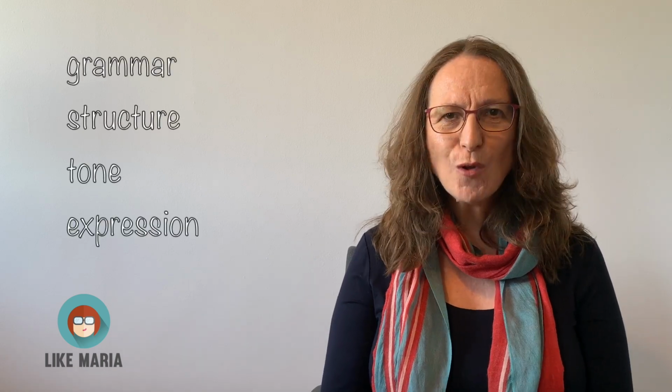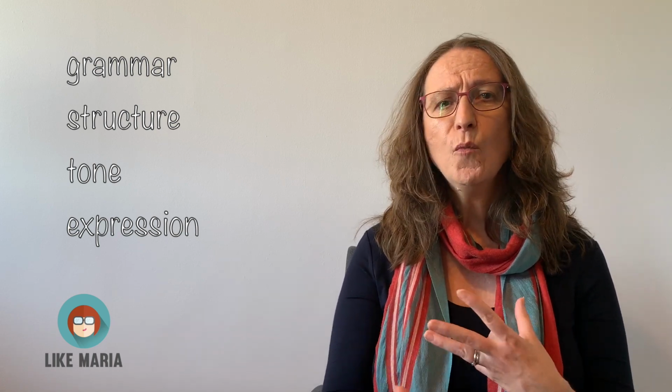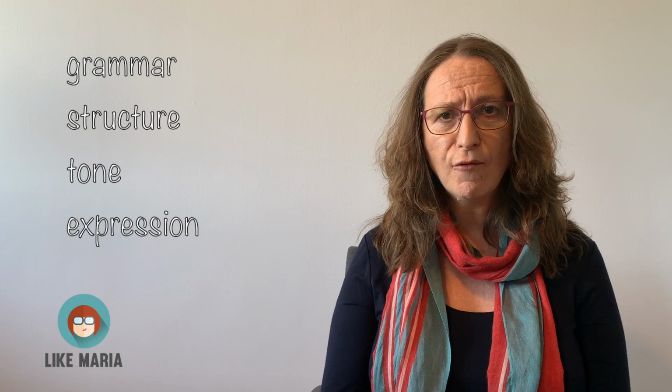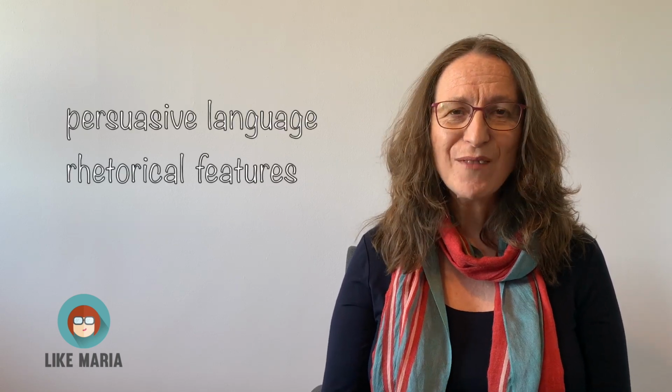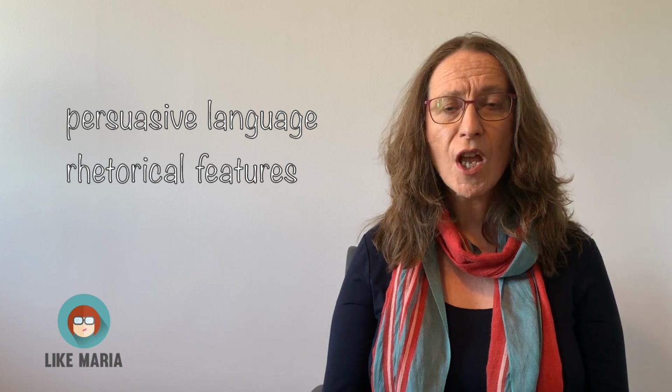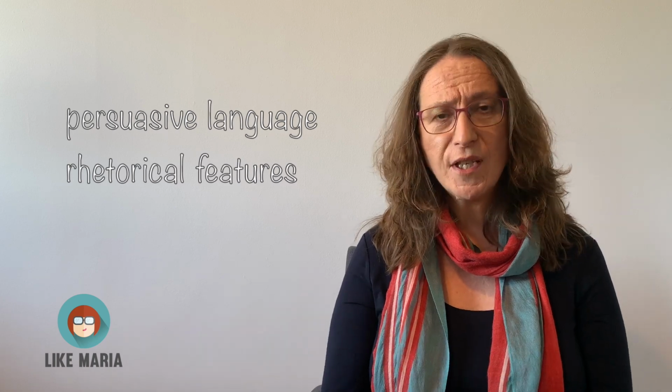And all of these you will be expected to do a really close grammatical analysis of, and then stand back and examine the structure and the tone and the different varieties of expression involved. And in particular, looking at things like persuasive language and rhetorical features that craft a text in order to get over a particular point. So that's number one, linguistic analysis.